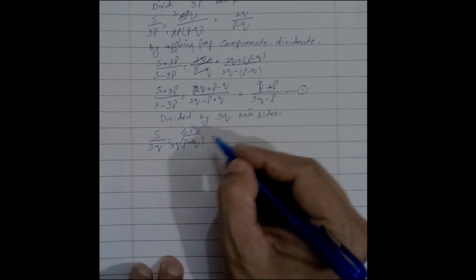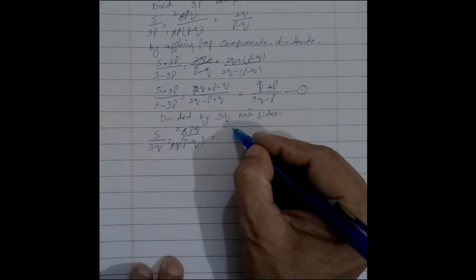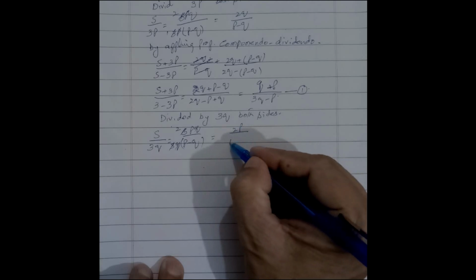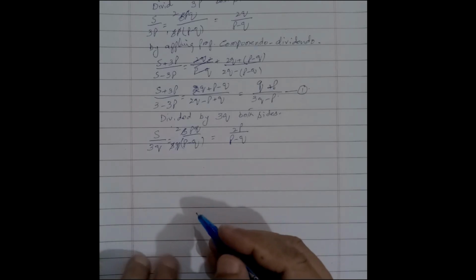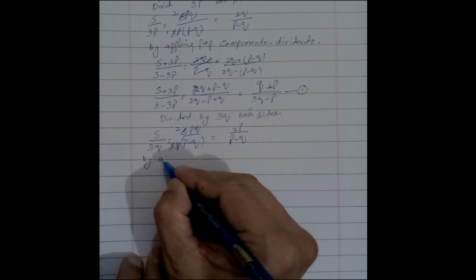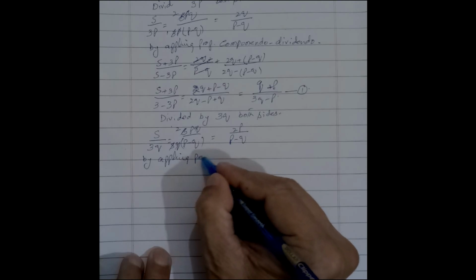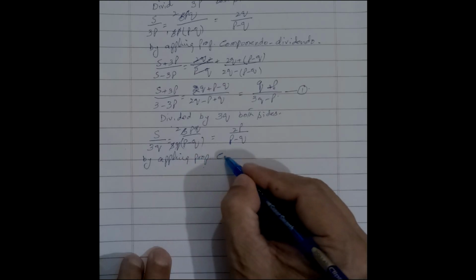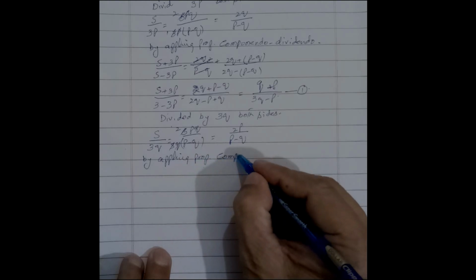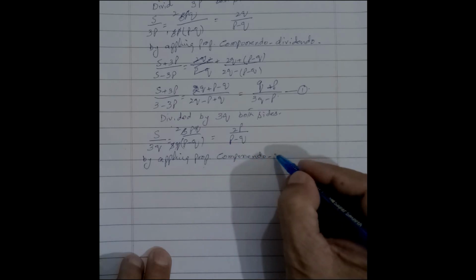Now simplify these values, 3 cancels with 6 to 2, q with q, we get 2p over p minus q. Now further we apply the property componendo dividendo.